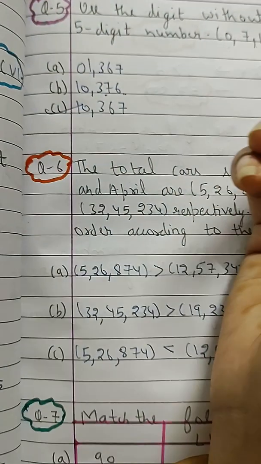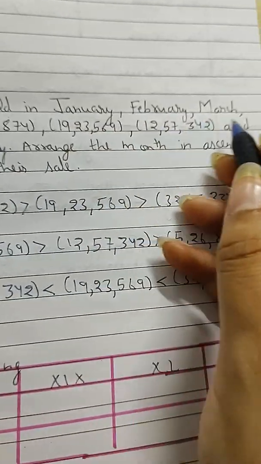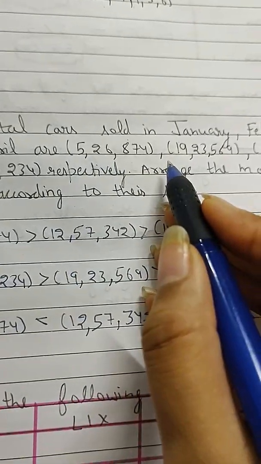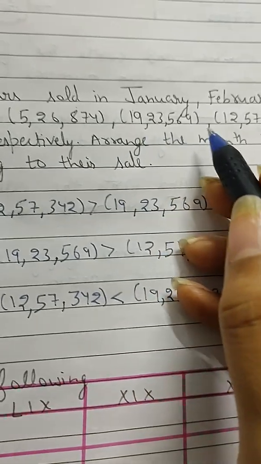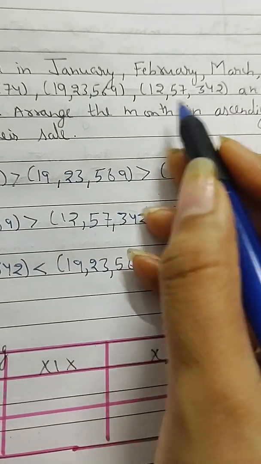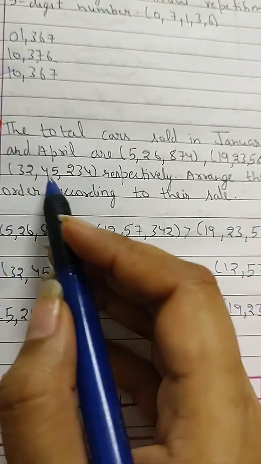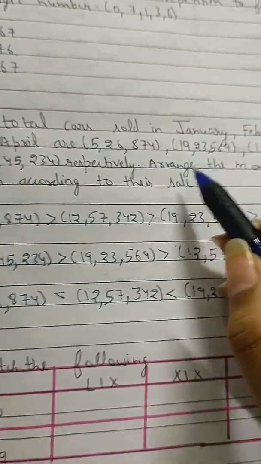So sixth question, C part is right. Now the total cars sold in January, February, March and April is 5,26,874, 19 lakh 23,569, 12 lakh 57,342 and 32 lakh 45,234. As you can see here that we have all the values in lakhs, so there will be no problem.